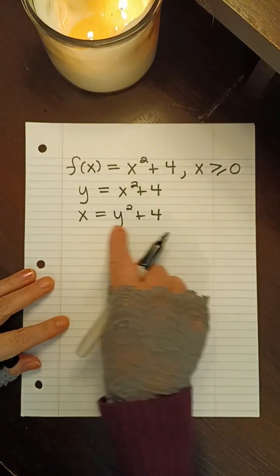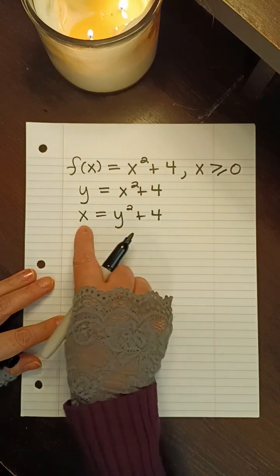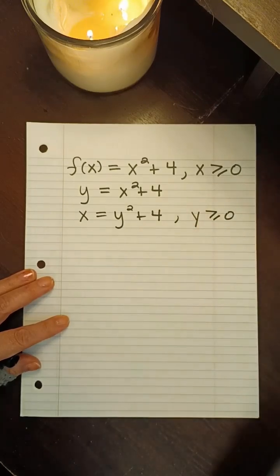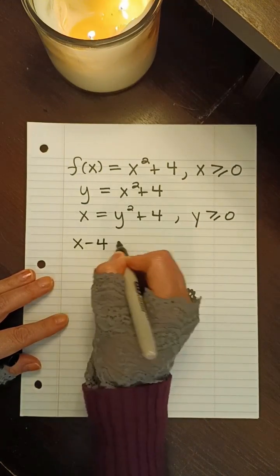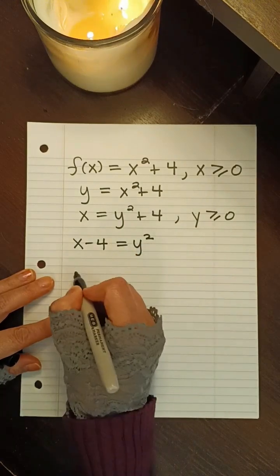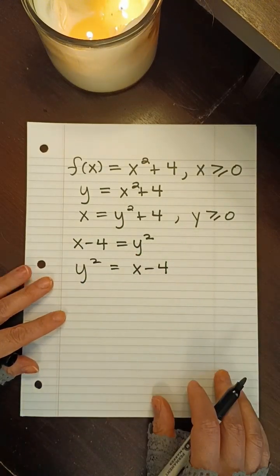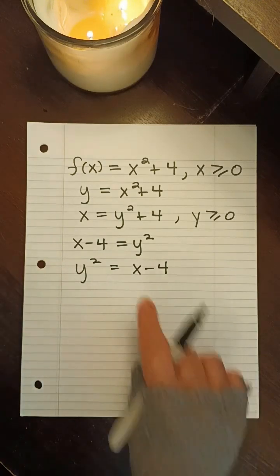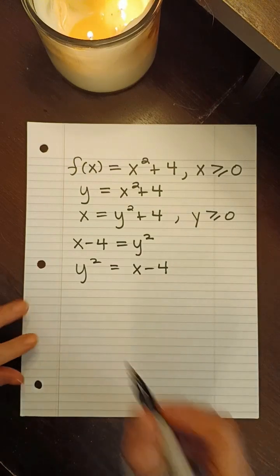And of course, since we interchange x and y here, we have to do it here as well. So now y is greater than or equal to 0. And then we're going to solve for y. So we have x minus 4 equals y squared. So y squared equals x minus 4. I want to write the y squared on this side and x minus 4 on this side. And then I'm going to finish solving for y.